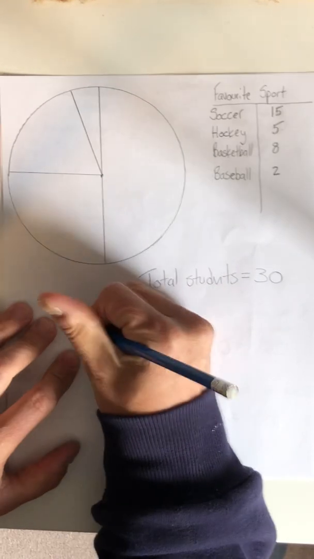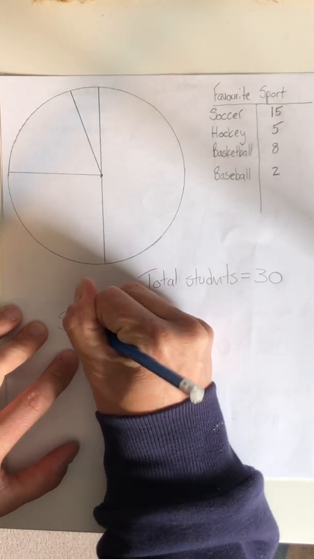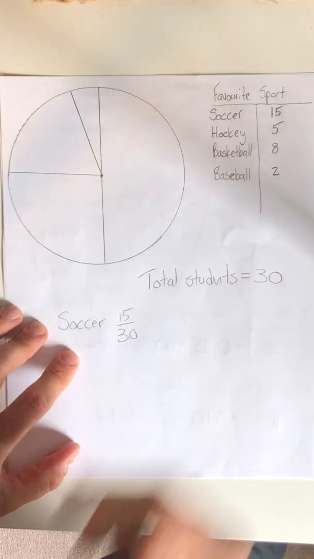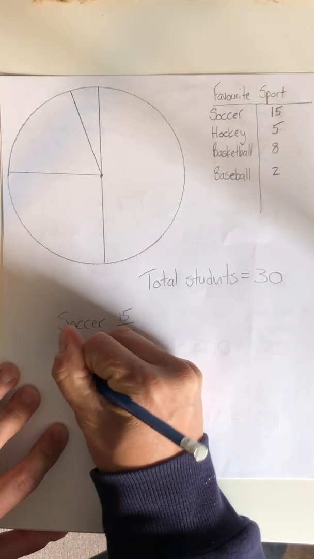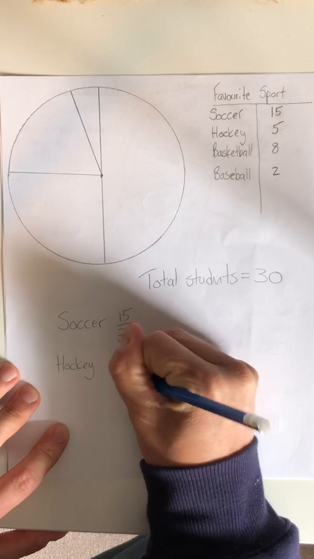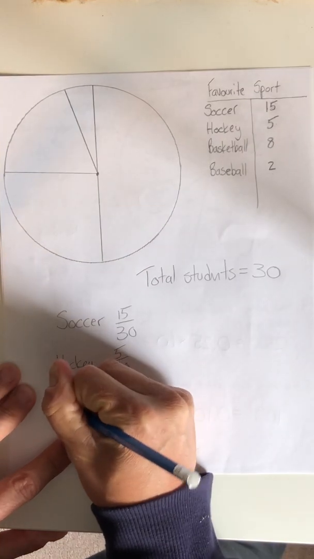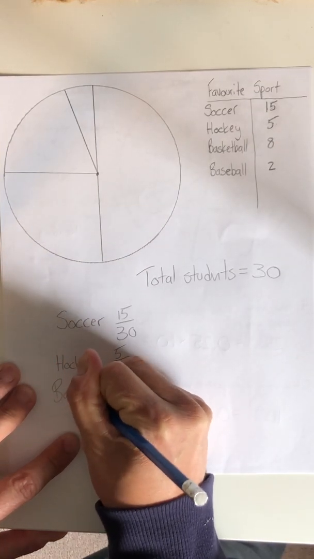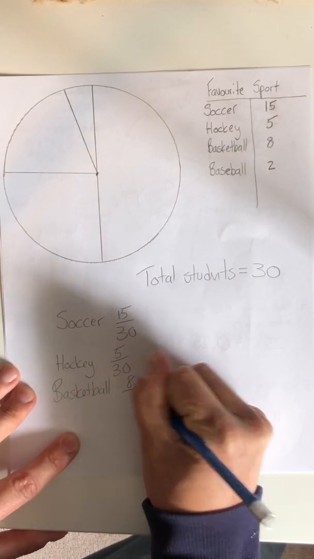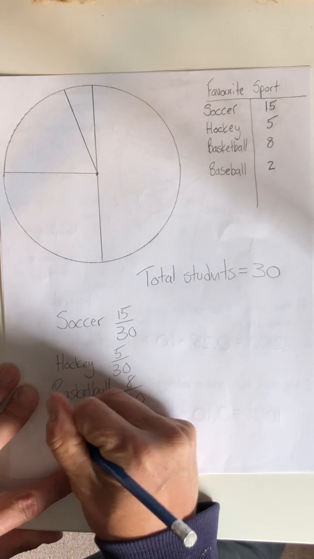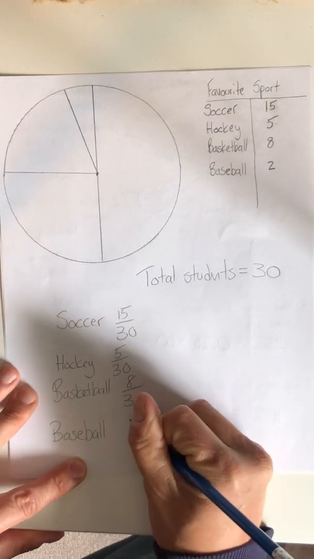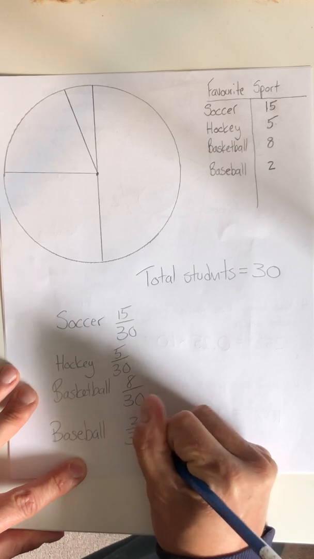Okay, so for soccer, it's going to be 15 out of 30 students. For hockey, it's going to be 5 out of 30 students. For basketball, it's going to be 8 out of 30. And for baseball, it's going to be 2 out of 30 students.